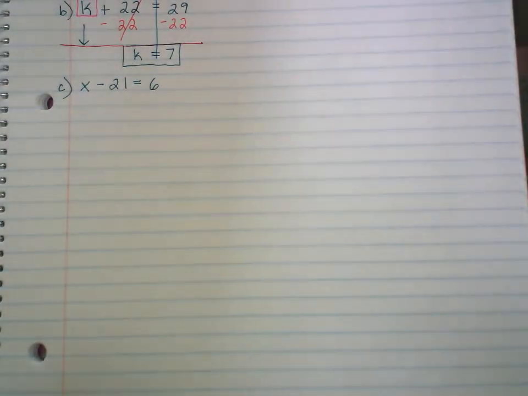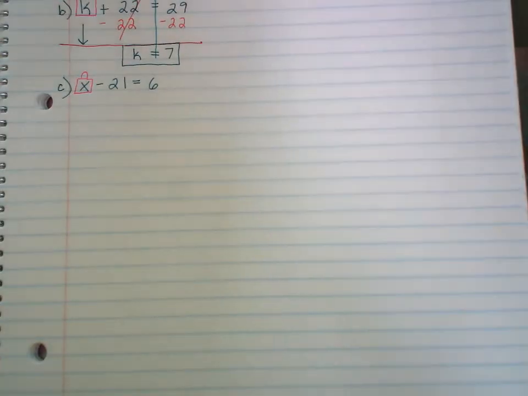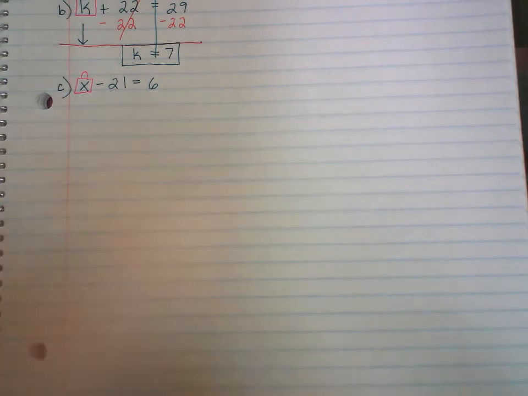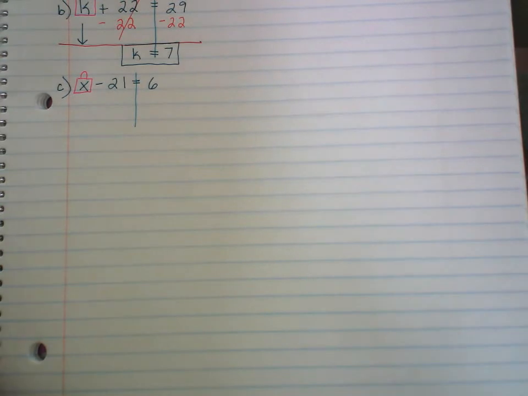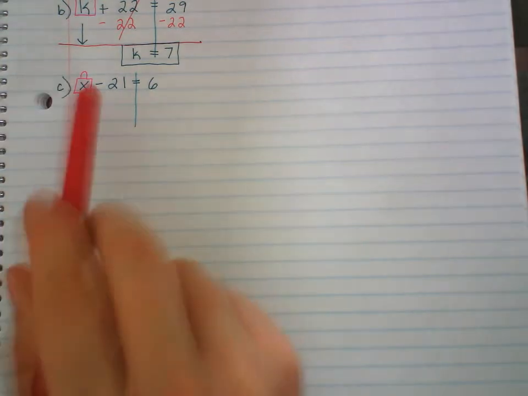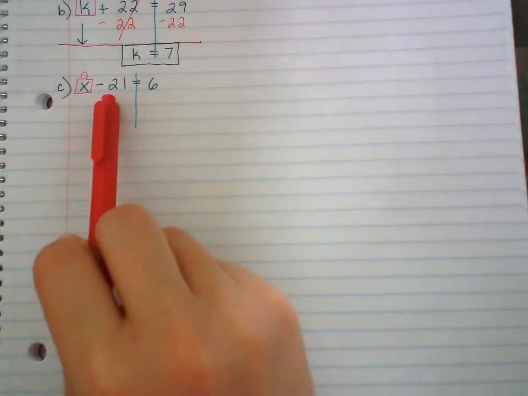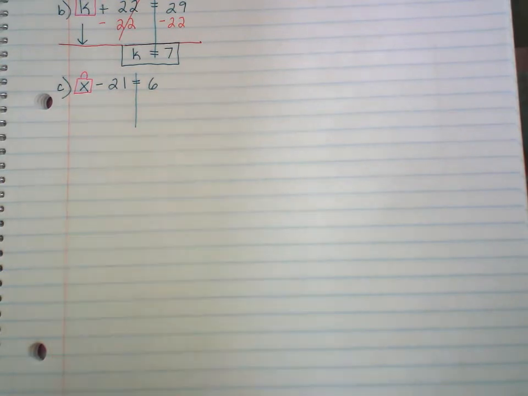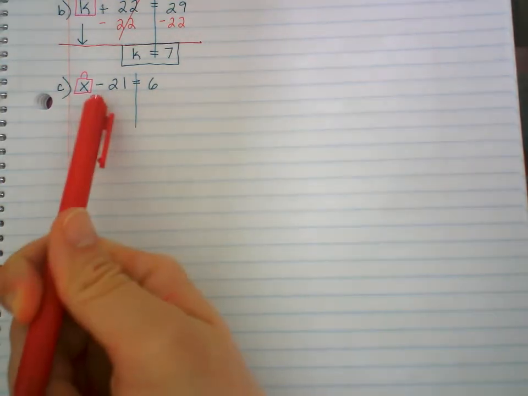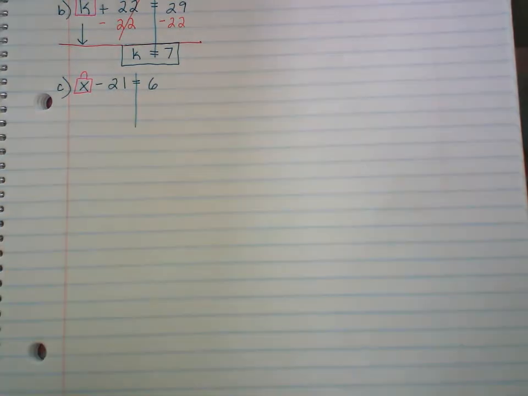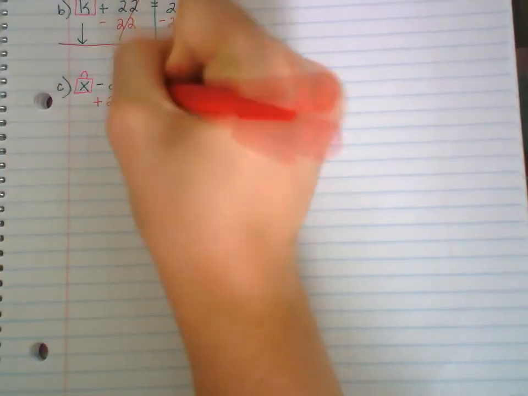Step 1, lock up the variable. Step 2, draw the line. Step 3, combine like terms. Combine our constants. Negative 21 over here. We need to get rid of that and move it to the right side. How do you undo minus 21 or negative 21? Well, what's the opposite of minus or negative? Adding, positive. So add 21 to both sides.